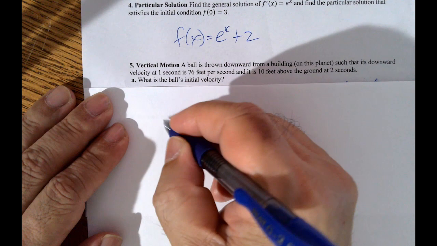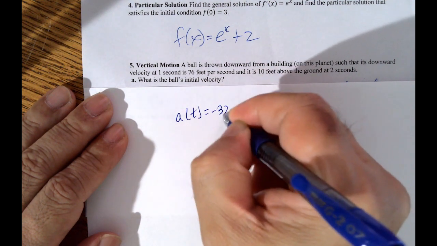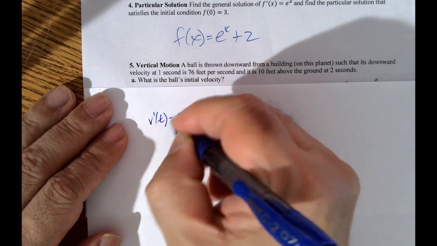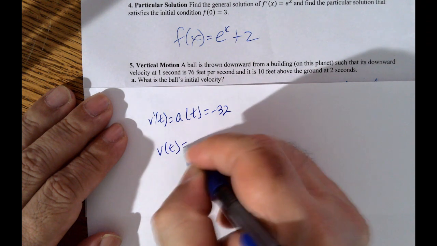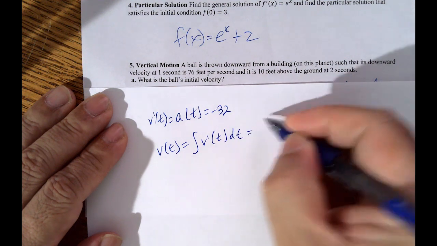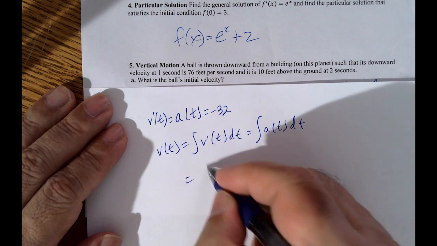So acceleration due to gravity is negative 32 feet per second squared. That is the derivative of velocity. So if I want velocity, I need to integrate the derivative of velocity, which is acceleration. So it's the integral of negative 32.